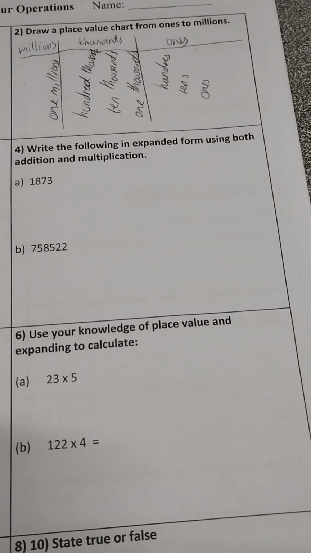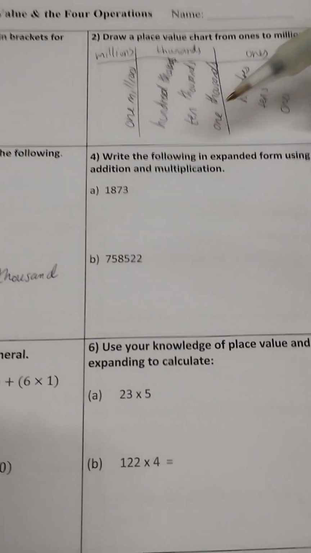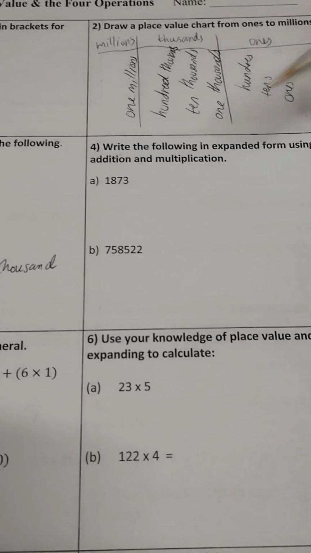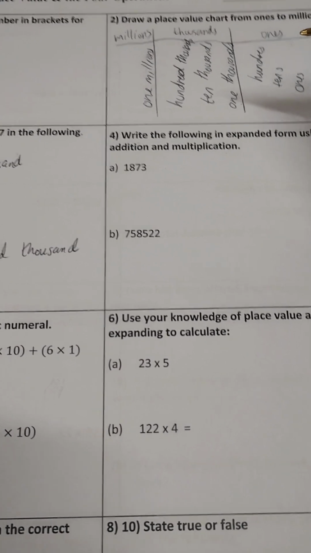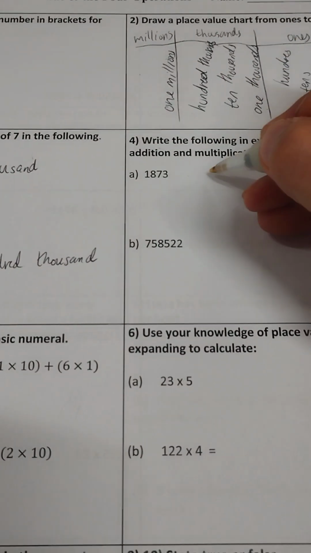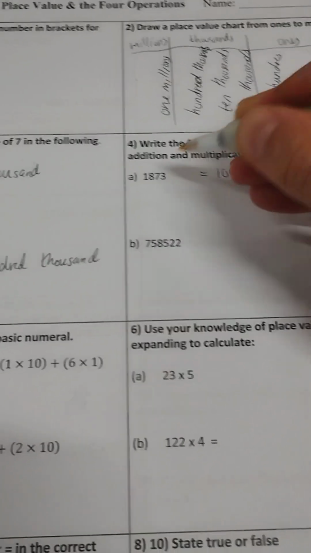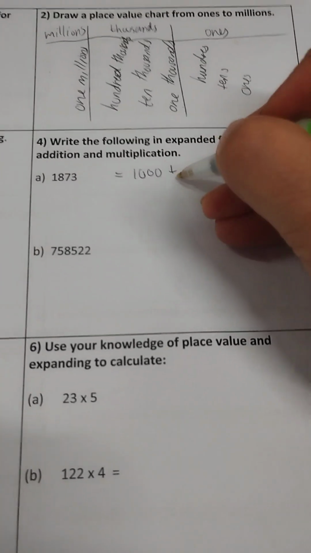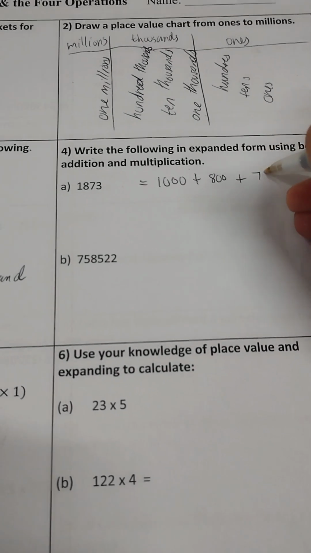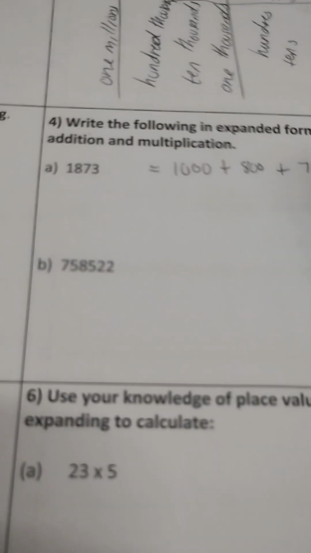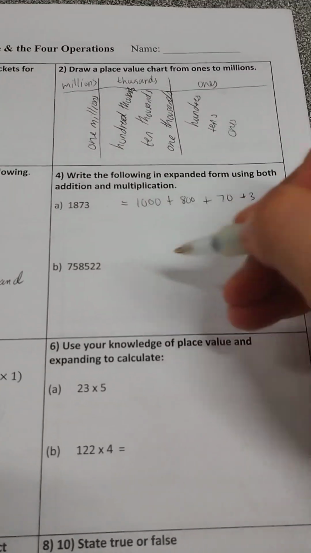Number 4, write the following in expanded form using both addition and multiplication. So they're asking us to use addition, but also multiplication. Now, you can do it step by step. So for example, some people like to write 1 is in the thousands, so that 1 is 1,000, plus 8 is in the hundreds, so that's plus 800, and then plus 7 is 70, and then plus 3 ones. Okay, and then from there, we've got to break it further.